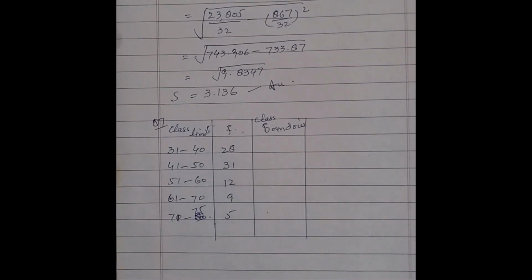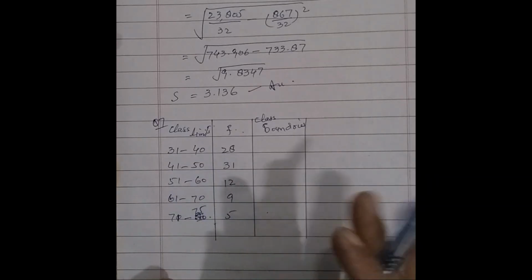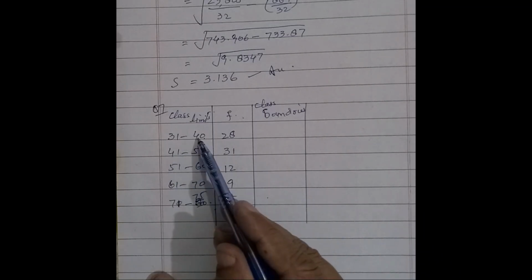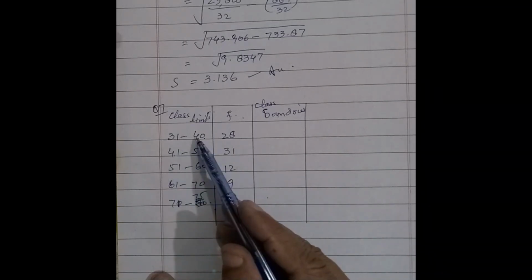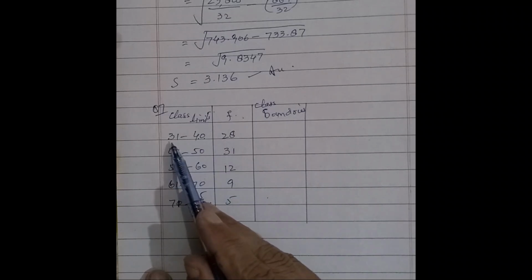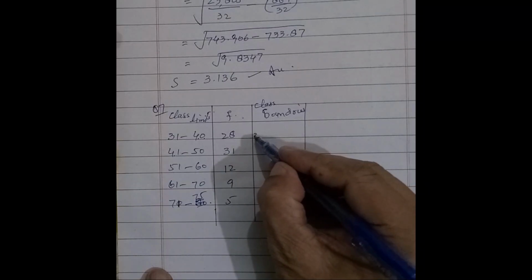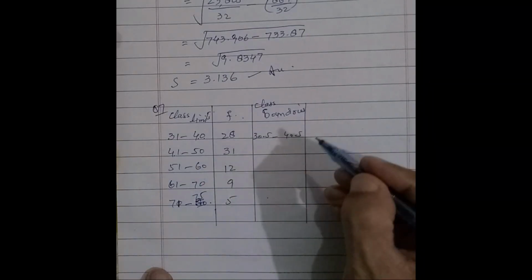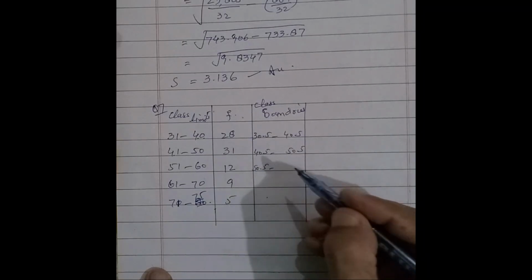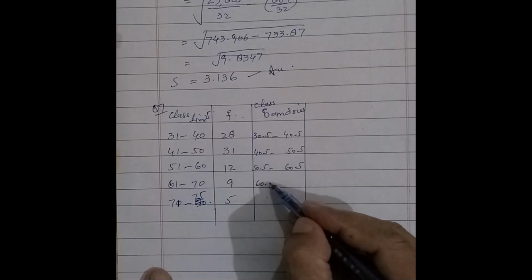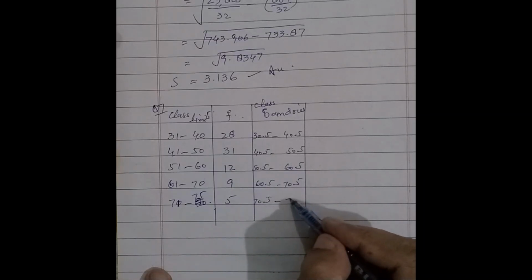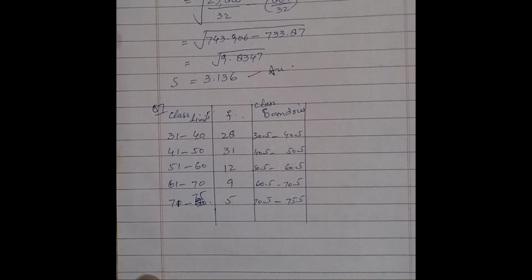And then we take the class boundaries. We know that the class boundaries are found from the difference between the upper class limit of one class and the lower class limit of the next, 41 minus 40 is equal to 1, which is divided by 2, and we get 0.5. We subtract it from the lower class limit and add it to the upper class limit. The values we get are 30.5 to 40.5, 40.5 to 50.5, 50.5 to 60.5, 60.5 to 70.5, and 70.5 to 75.5.